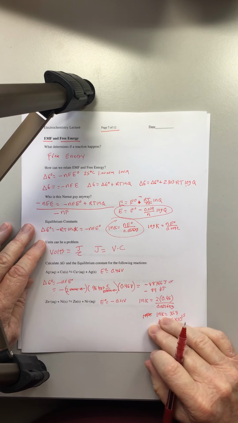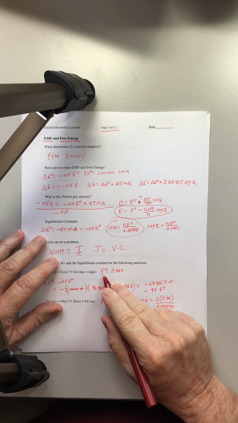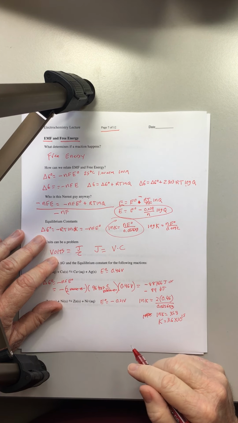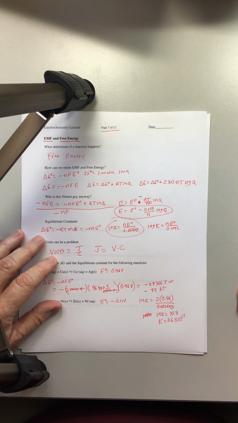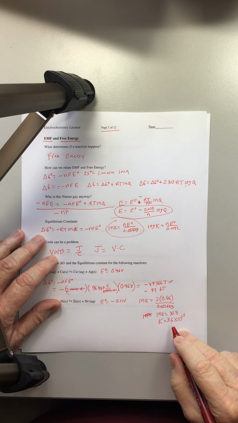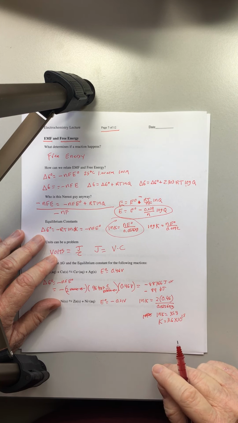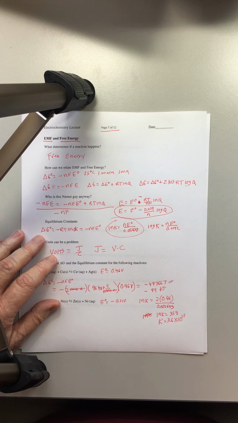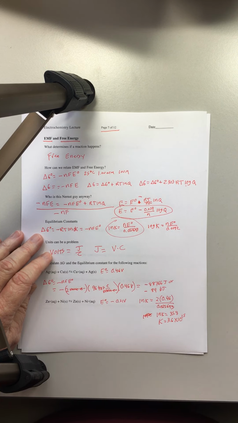Now, make some points here. This was a positive EMF, spontaneous reaction. This was a negative delta G, spontaneous reaction. And this is a KEQ that's really huge, much, much greater than 1, 10 to the 15th. Again, spontaneous reaction. Okay? So I'd like you to try this second one yourself. You can pause the video, then tune back in.